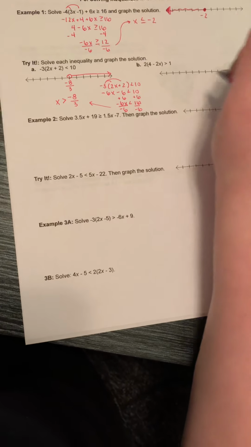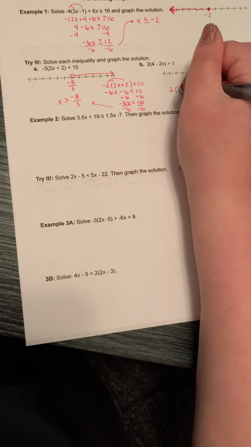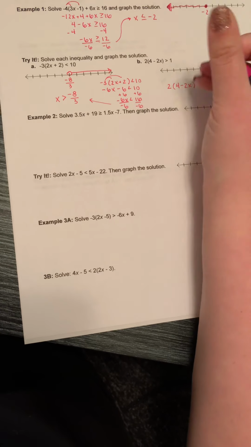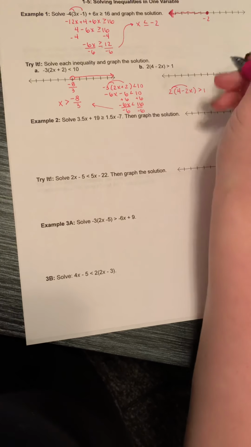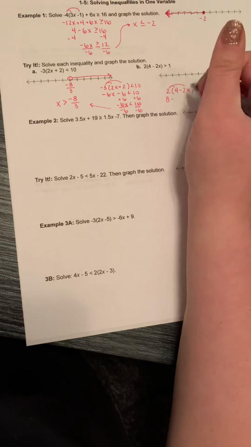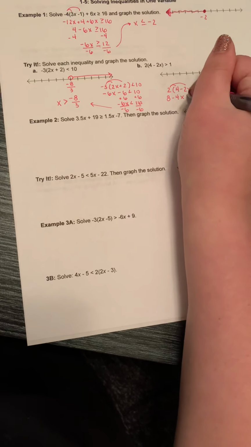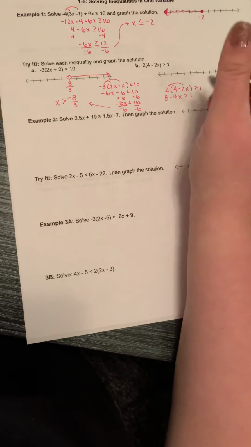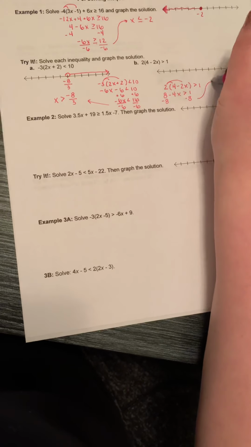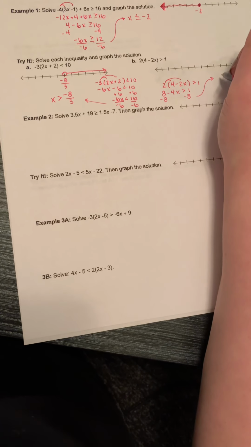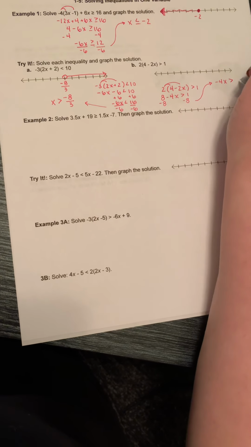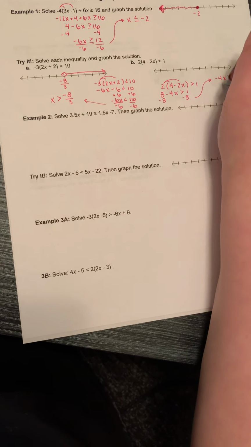So for part B, we have 2 times the quantity 4 minus 2x is greater than 1. Distribute our 2. So 2 times 4 is 8. 2 times -2x is -4x. It's greater than 1. Subtract 8 on both sides. I'm going to rewrite it over here. So I have -4x is greater than -7.